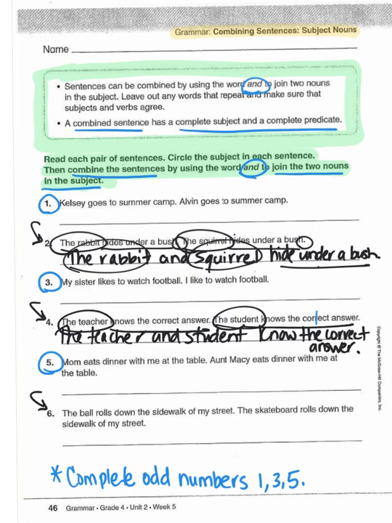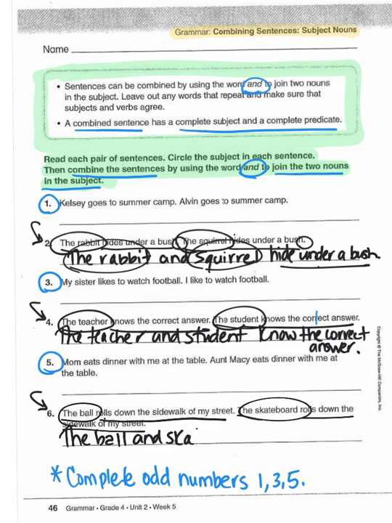All right, last one. We have, the ball rolls down the sidewalk of my street. The skateboard rolls down the sidewalk of my street. Now, if we look here, kiddos, again, we have the subject, the ball, and the skateboard. And notice what they are both doing. The ball rolls down the sidewalk of the street. The skateboard rolls down the sidewalk of the street. We're going to combine them, and we are going to say, the ball and skateboard roll down the sidewalk of the street.